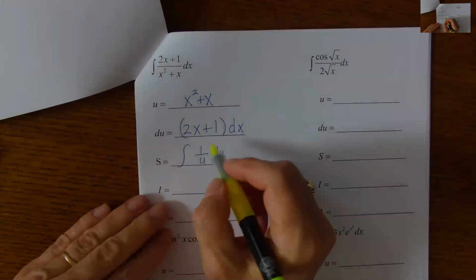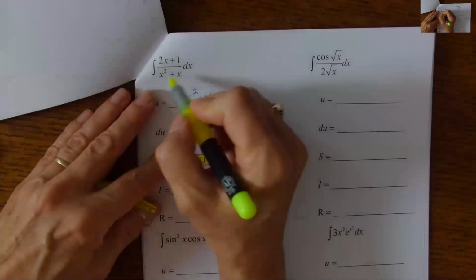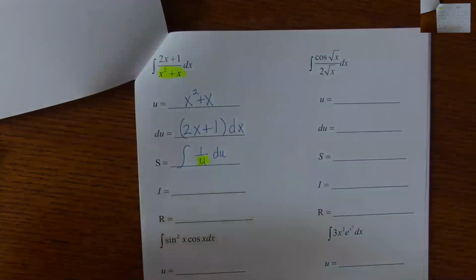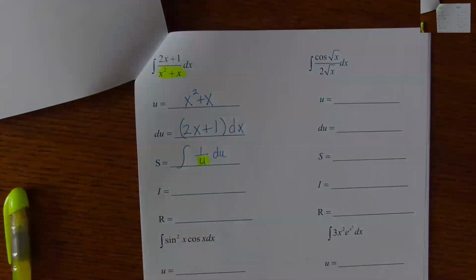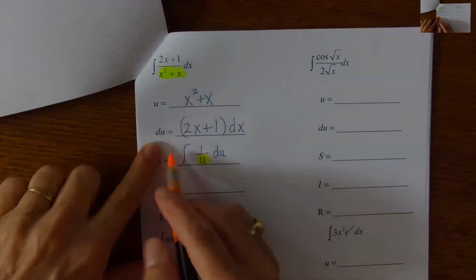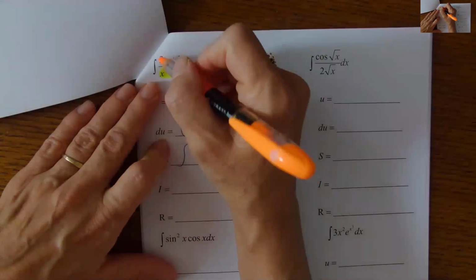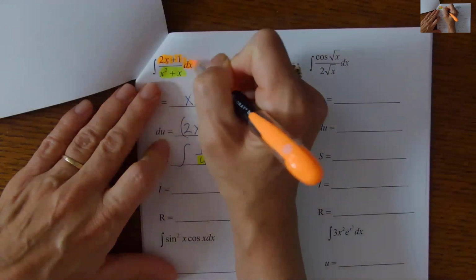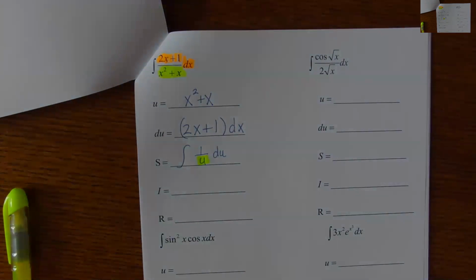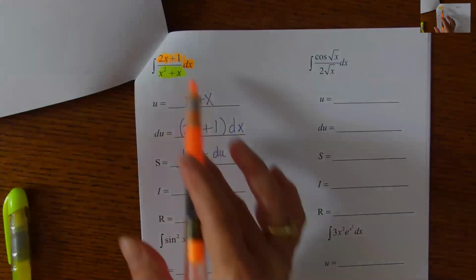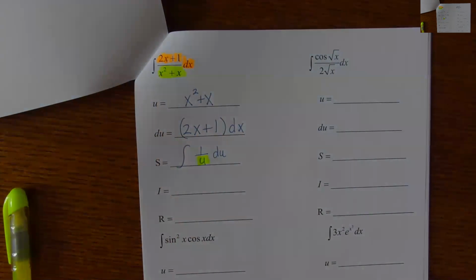What is u? U is x squared plus x, so that's this part. That looks good, right? What is the du? Du is 2x plus 1 dx. Is that matching up exactly? Does it match up exactly? 2x plus 1 dx. So did we bring anybody extra with us this time? No. So is there anything to offset? No. So now we can integrate.